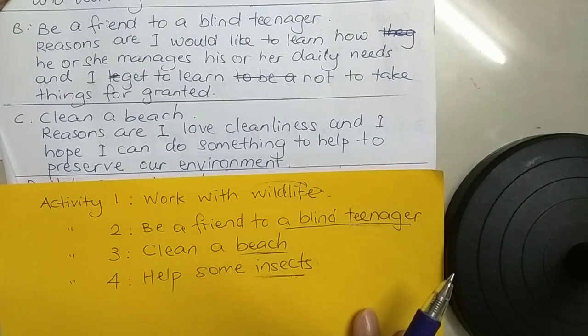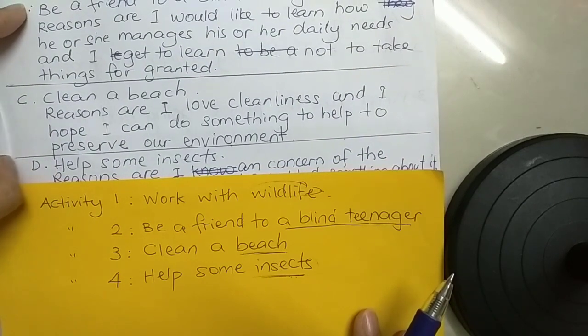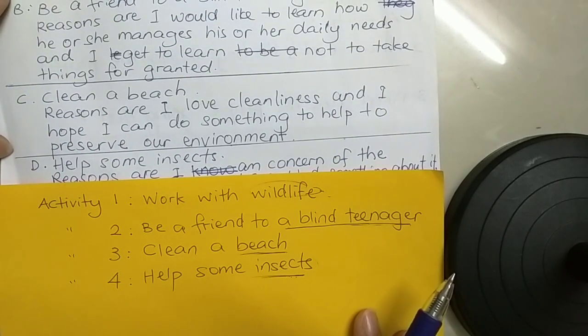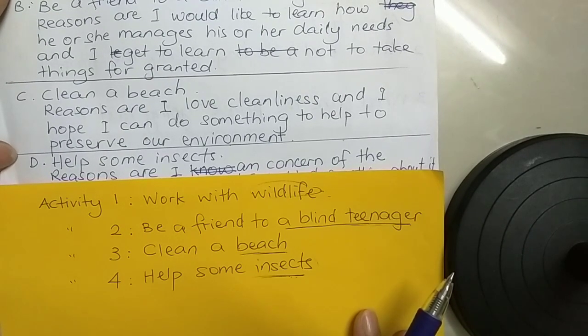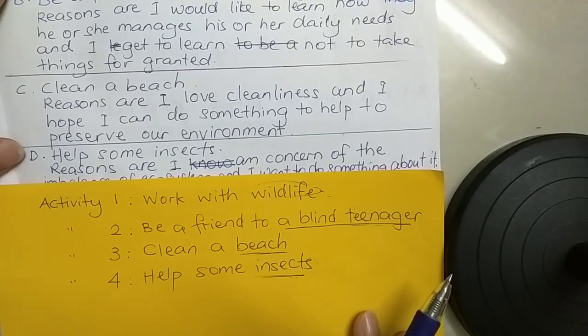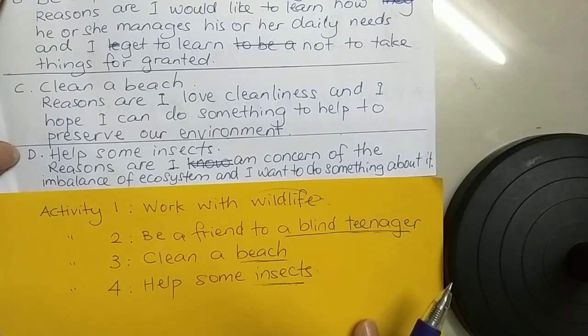Yeah, our environment. Okay, D, if you find that helping some insects is the most interesting activity, and you have your own reasons, so write it down. And my reasons are I am concerned of the imbalance of ecosystem nowadays, and I want to do something about it so that the ecosystem can be kept balanced.